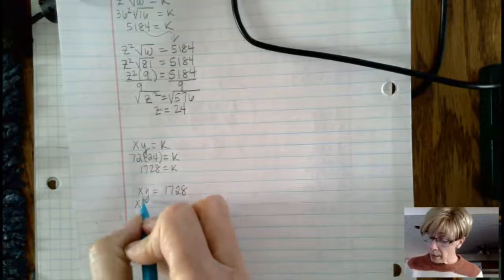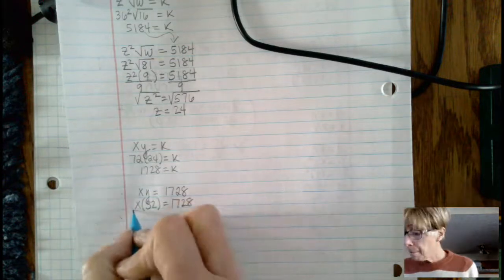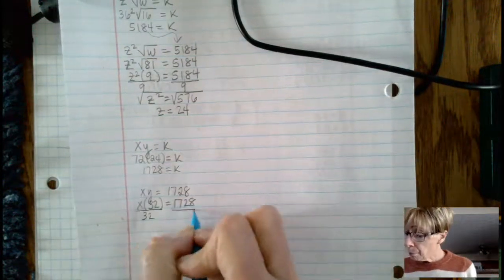So 1728 divided by 32 is 54. So 54 plants, which was an answer in our options.